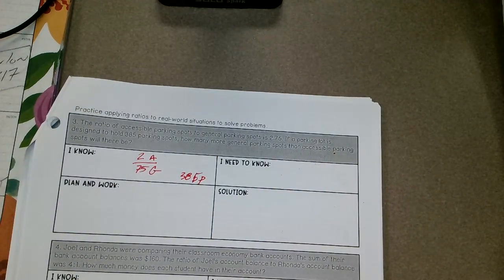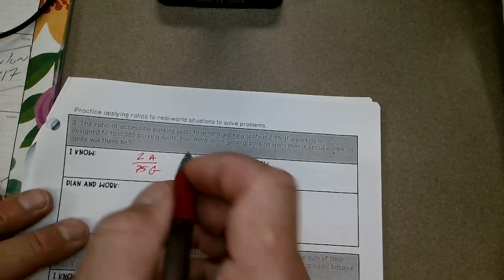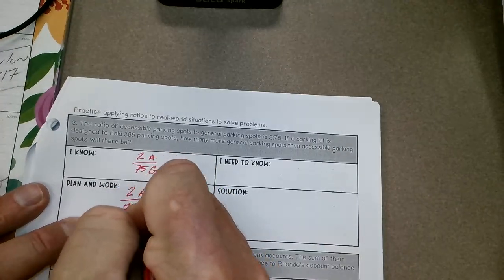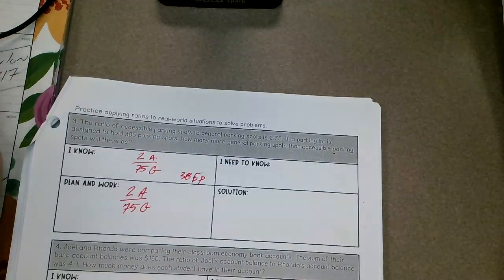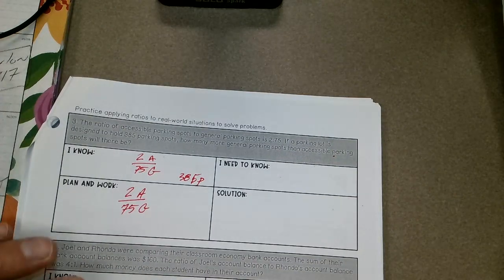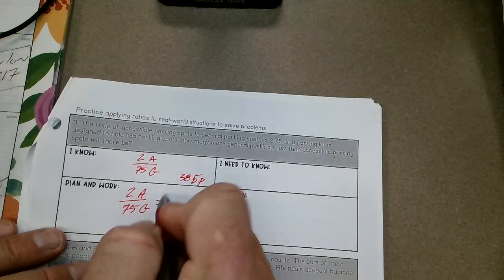Okay. So, let's take a peek at this thing here and let's go to work. All right? I have 2 accessible to 75 general, okay? All right. Okay, so what we're going to do is set this up, all right?